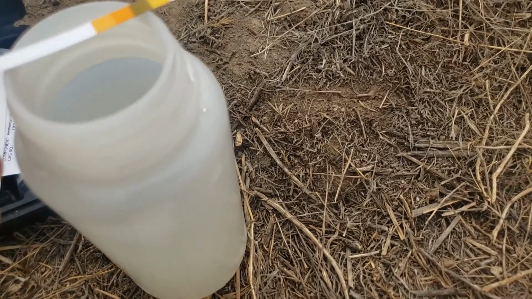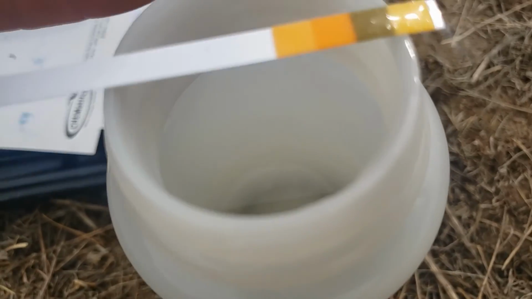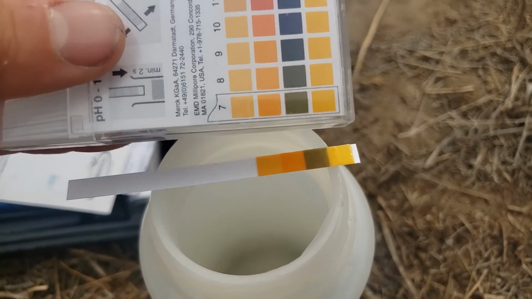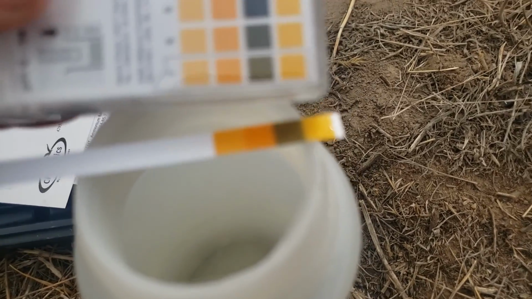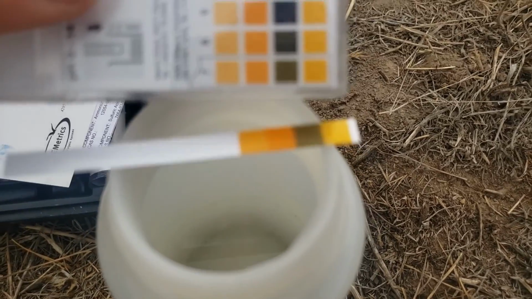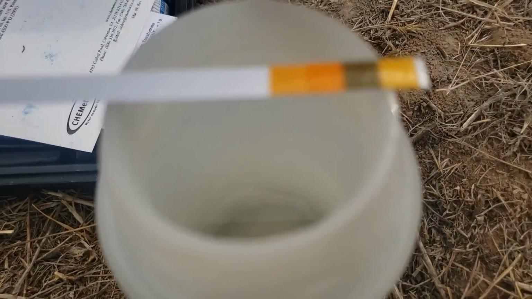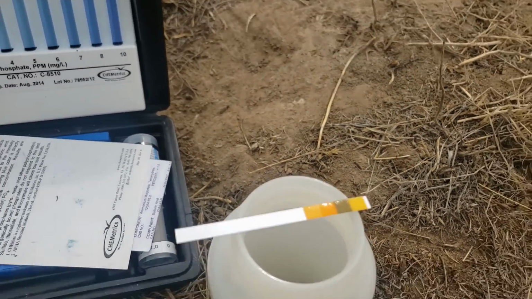Okay, so as I put that down, I'm gonna then compare it to my kit, and that's what this key is for. So maybe it's hard to tell with the colors, but I'm gonna make the executive decision that we're actually at a pH of 7, which is neutral, right in the middle. I'm gonna check the back side. Also looks like it agrees. Okay, so I'm gonna go with 7 for the pH.